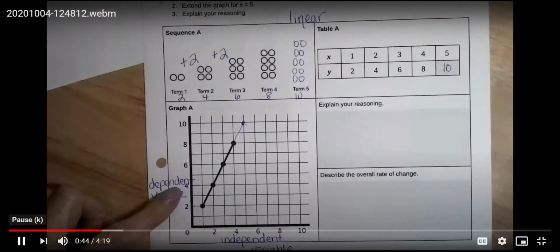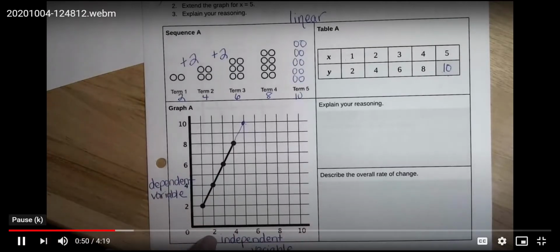Over here for graph A, you can visually represent the sequence. X would be the number of the term in the sequence, that's your independent variable. Y would be the number of circles, that's the dependent variable. You can then see that this sequence is increasing by 2 each time.